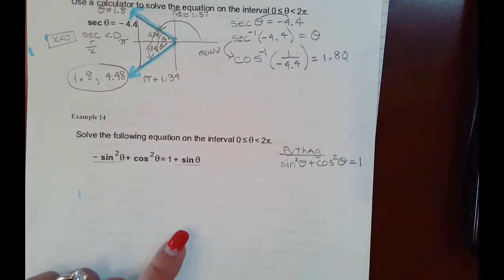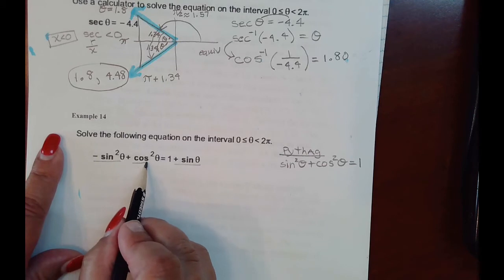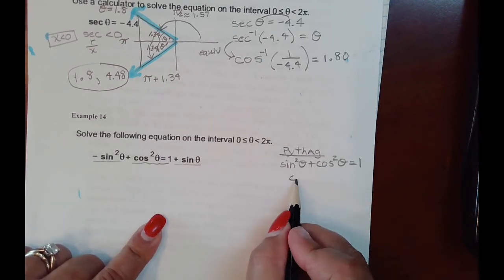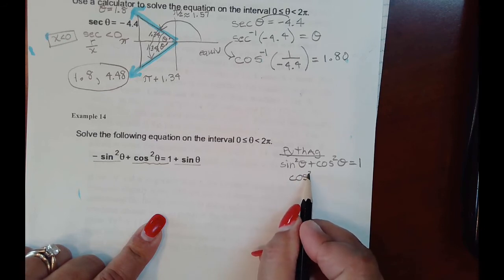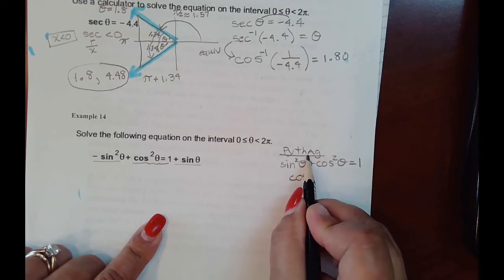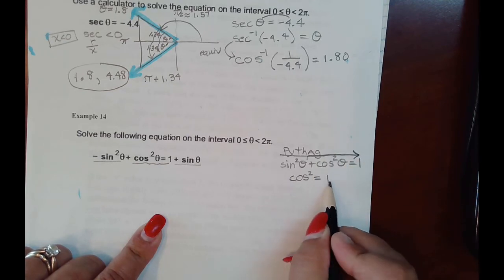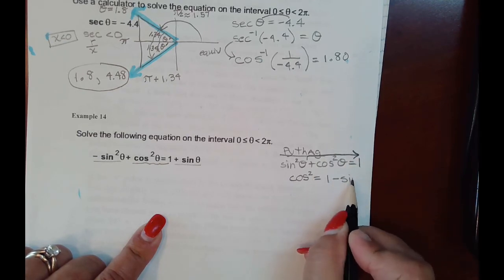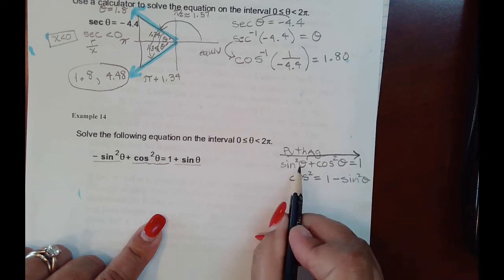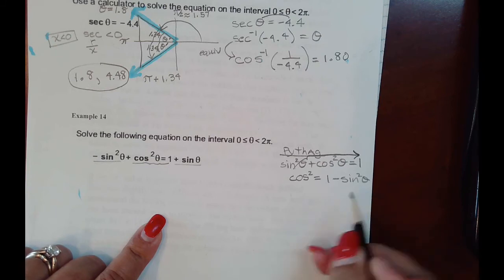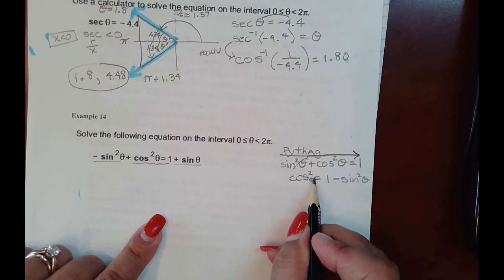Okay, so if you want to have something to get rid of this cosine squared value, just solve this for cosine squared. Let yourself see what cosine squared is by just bringing this sine squared term to the other side. So cosine squared is 1 minus sine squared. By the time you subtract sine squared from this side and subtract it from this side, it's 1 minus sine squared. That's equivalent to cosine squared.